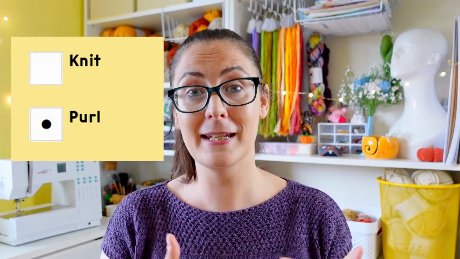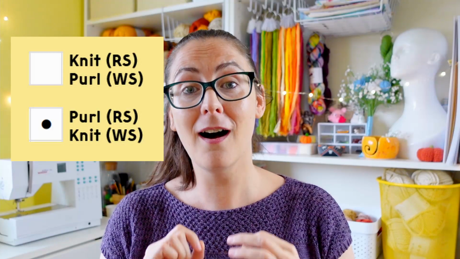You are knitting a flat piece. You're on the right side of your work and you do a knit stitch. Now if you flip that piece over and you look at the knit stitch you just made, from the wrong side it will look like a purl stitch. If you make a purl stitch on the right side of your work and flip it over, it will look like a knit stitch. So because those stitches are reversible depending which side you're on, the symbols are as well.